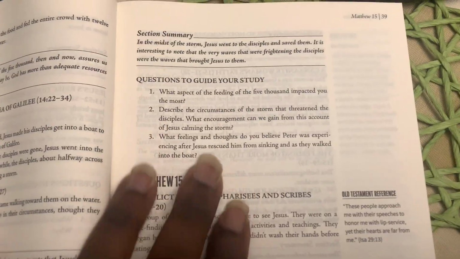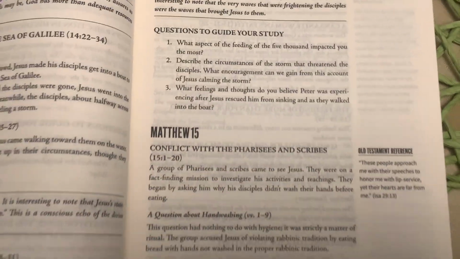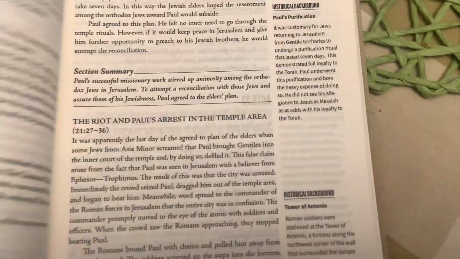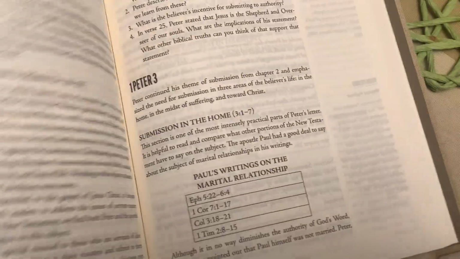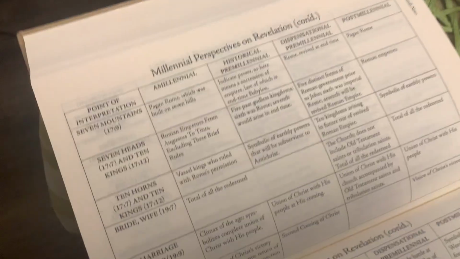Sometimes they have these sections, summary findings, and then they have questions to guide your study, at the end of some of them. So just keep those in mind. Like I said, they have some charts, of course, on different books and stuff like that.